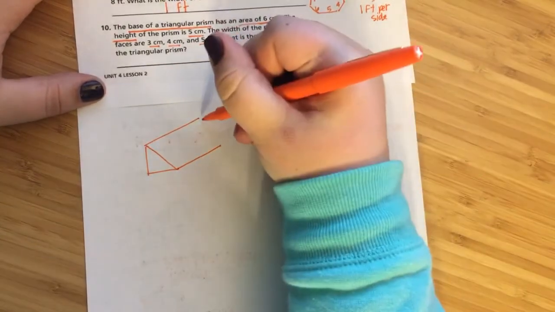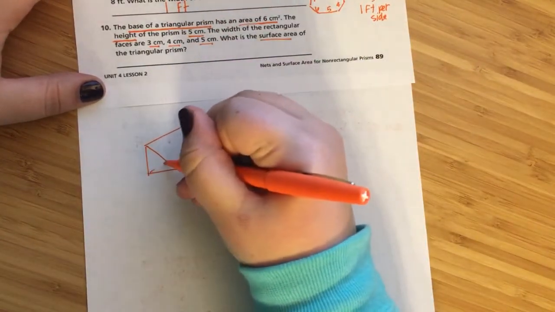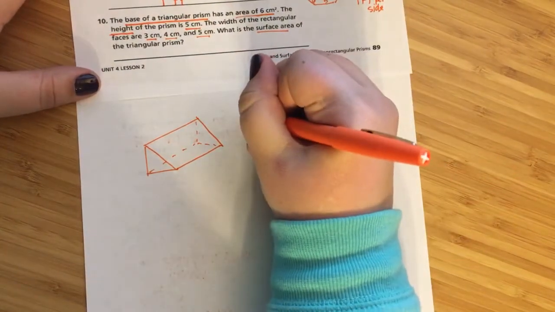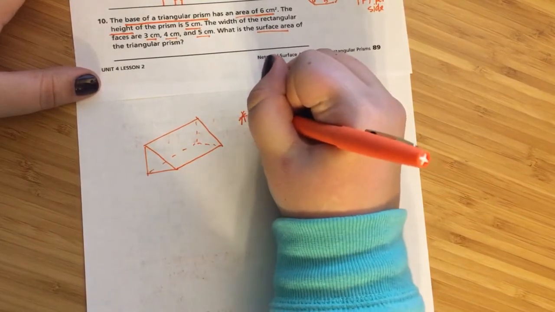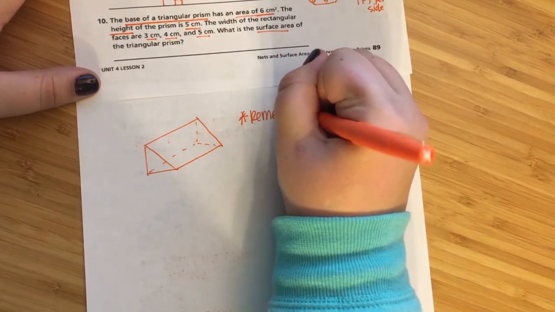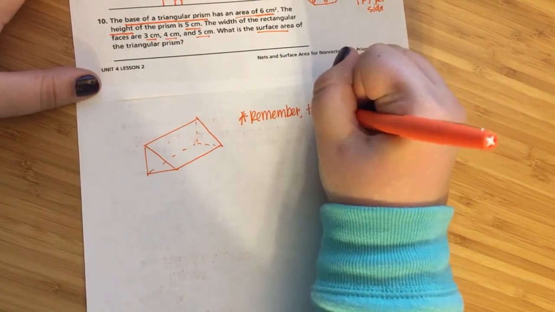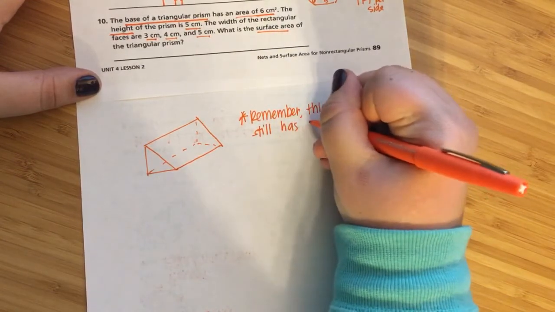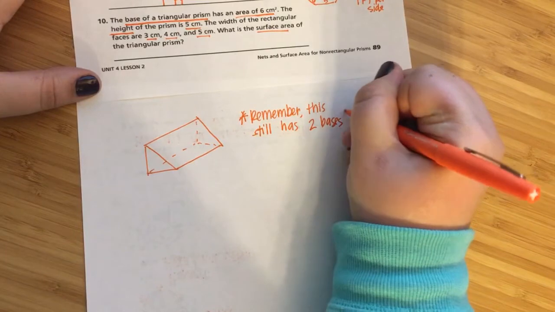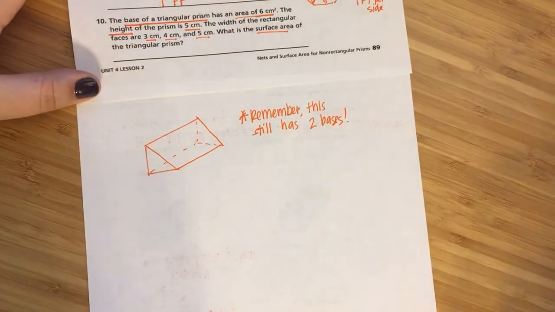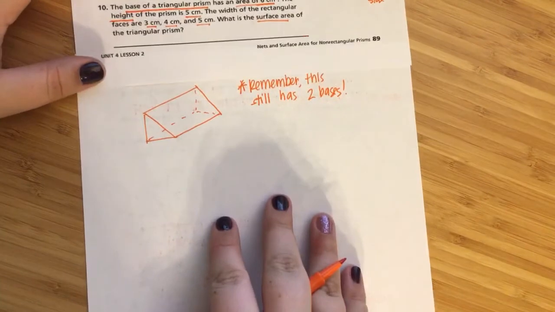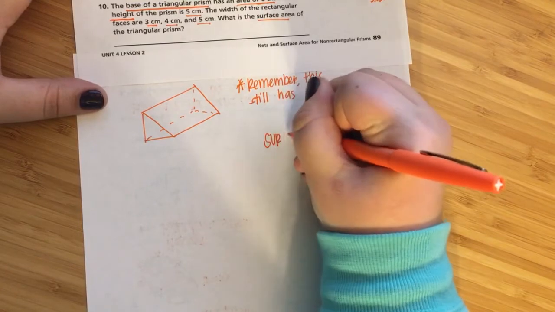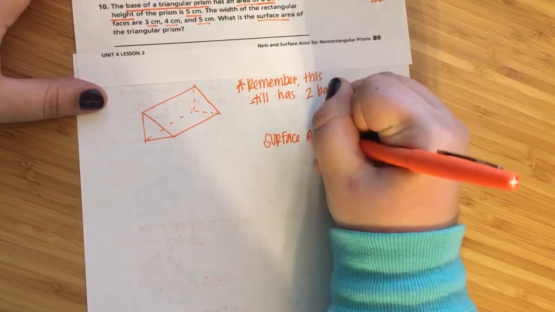I know it's a triangle, which does help me in the long run, but it's also helping me visualize this math. So remember that when we have these nets, they have 2 bases. It doesn't matter if it's a triangle, a pentagonal prism, a triangular prism, a square, hexagonal. They have 2 bases. So when this says that my triangle has a base area of 6 centimeters, if I put those together, I'm really going to have 12. So keep that in mind.